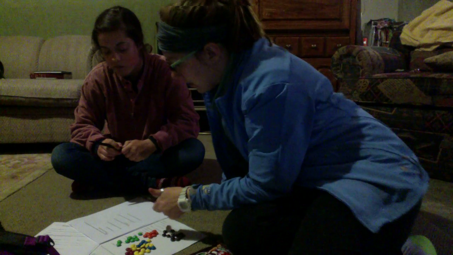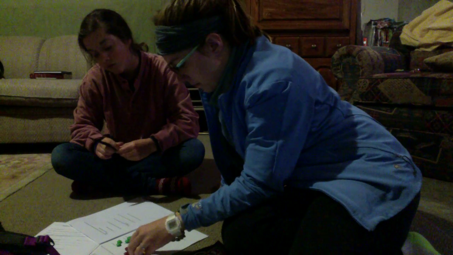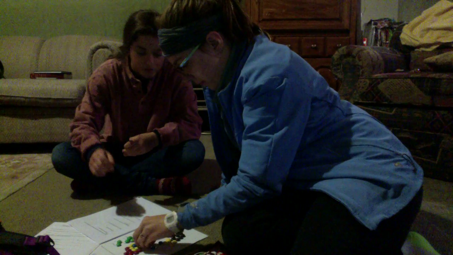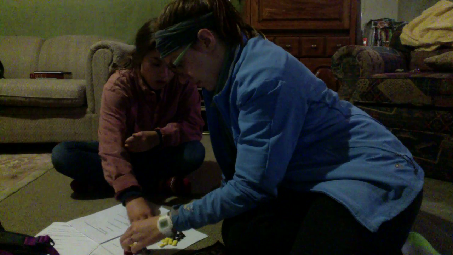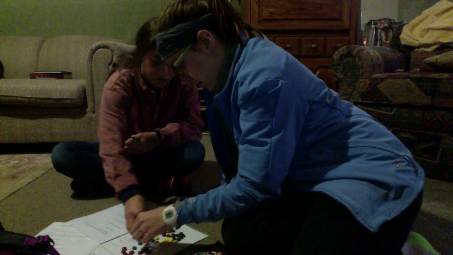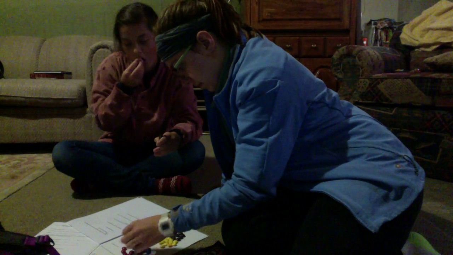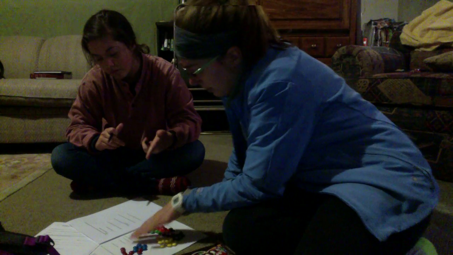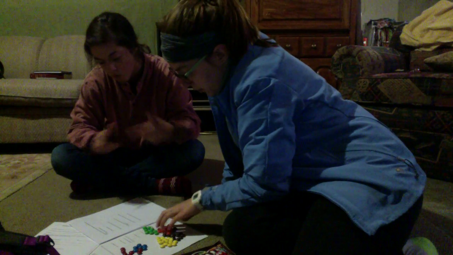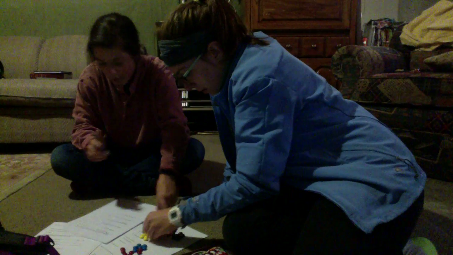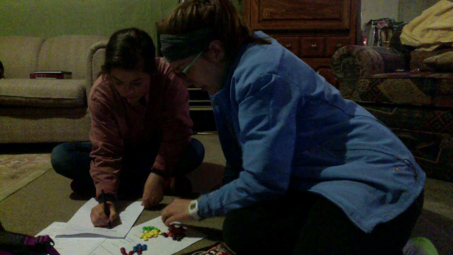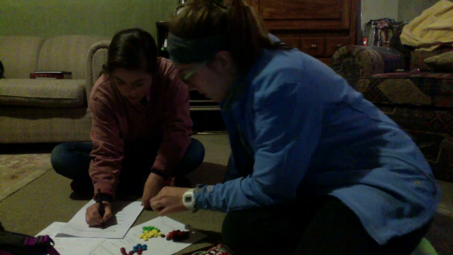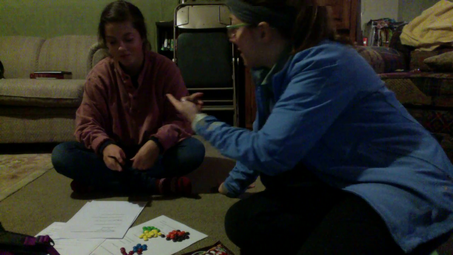Okay, so event A contains red and blue M&Ms, and event B contains green and yellow. So then what is their intersection? None. So what is it called?